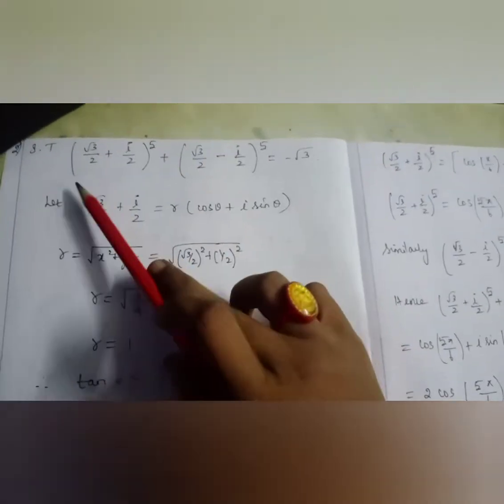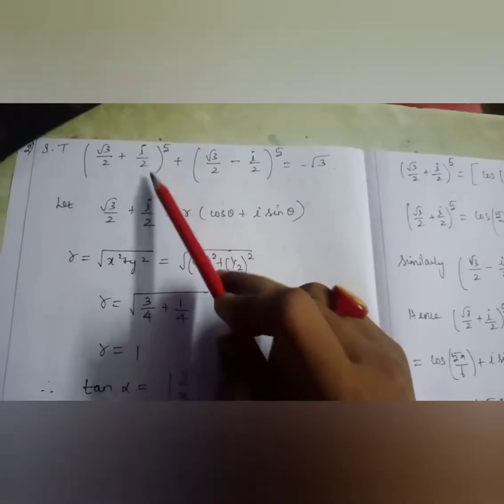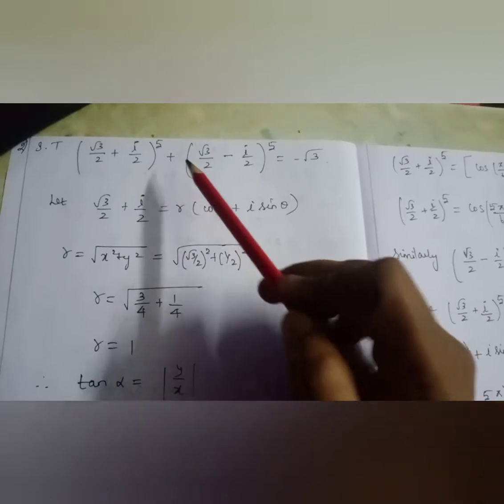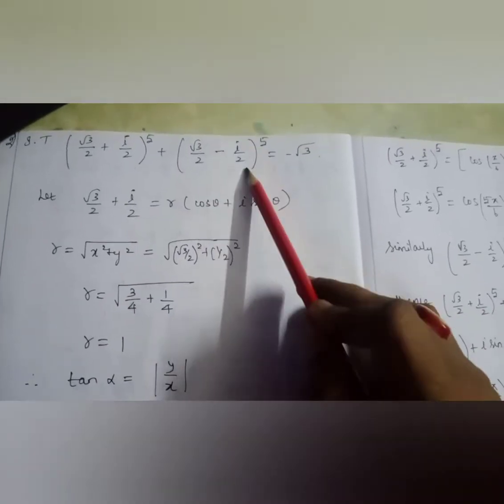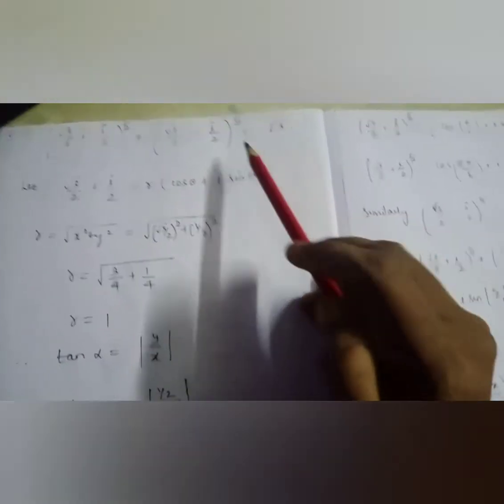The second sum is very, very important, children. This is a 5 mark sum. Show that (root 3 by 2 plus i by 2) the whole power 5 plus (root 3 by 2 minus i by 2) the whole power 5 is equal to minus root 3.